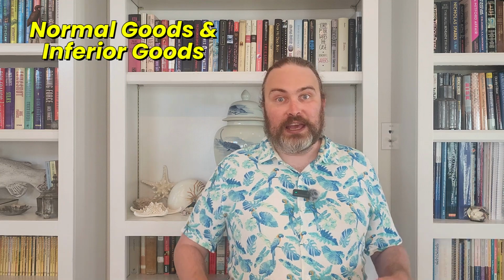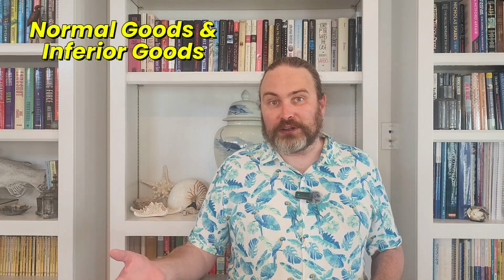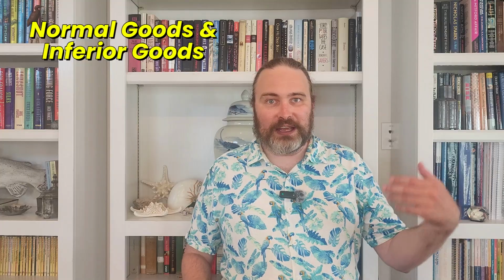Now, income does not affect all goods equally. There are two kinds of goods we consider. There are what we call normal goods and what we call inferior goods. Now, a normal good acts as you would expect. The more income you earn, the more of that good you buy. So this includes most things: real estate, automobiles, things of that nature, vacation spending, all of that.